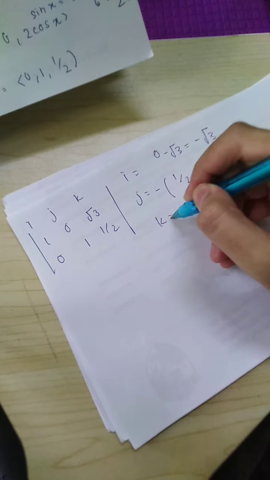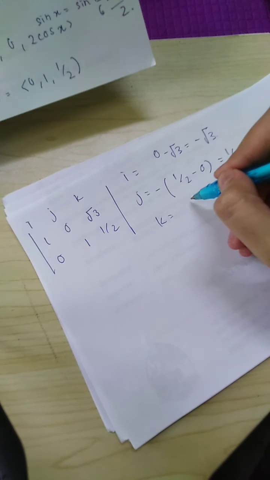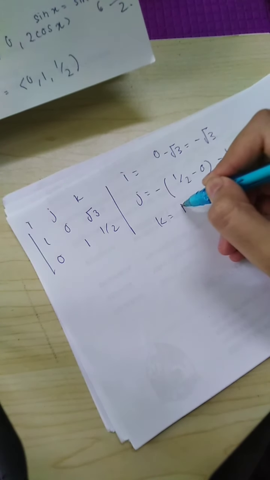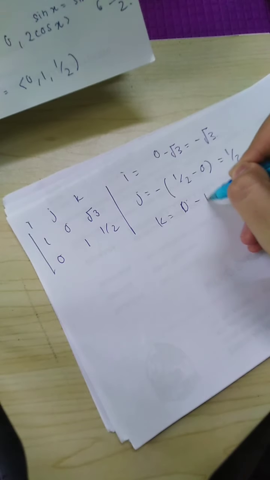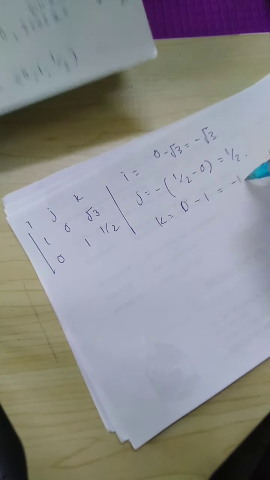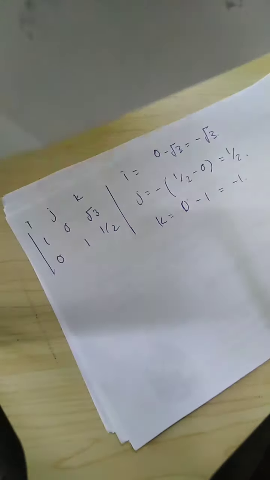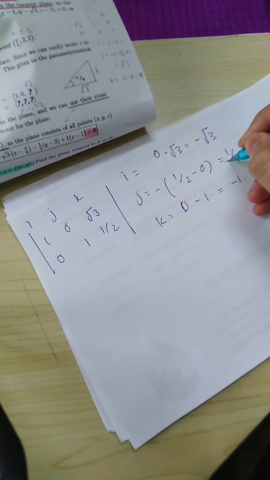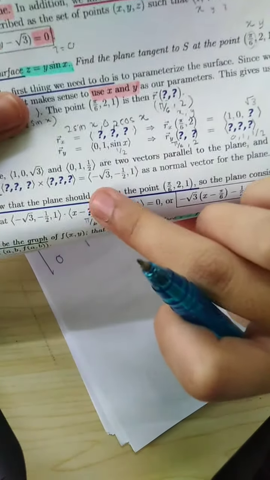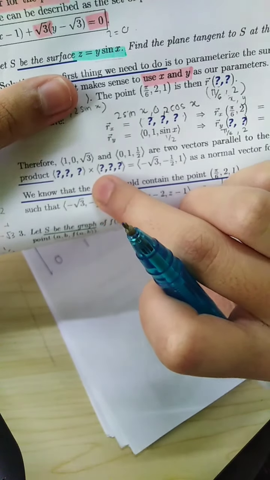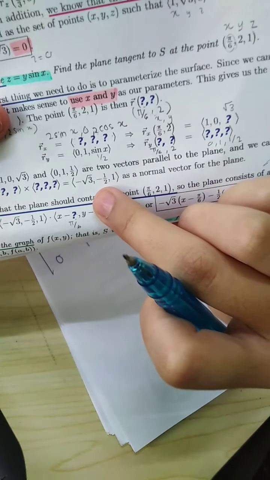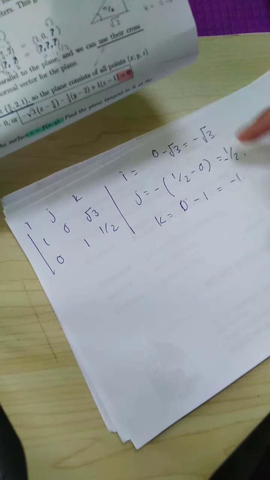For k, we will have 0 minus 1. So we will have negative 1. Sorry, I forgot to put negative here. So the same thing we have been given here. The cross product is negative root 3, negative half and 1.